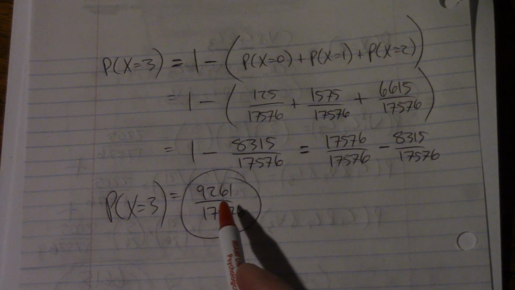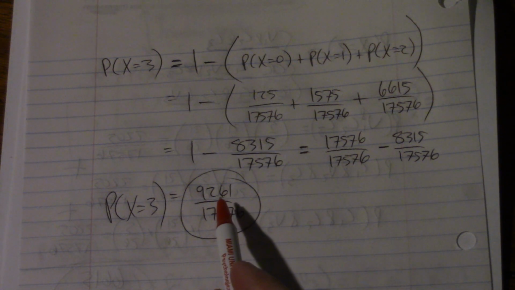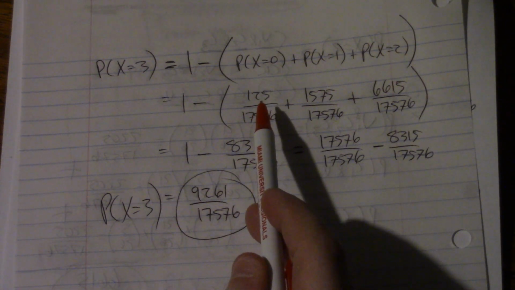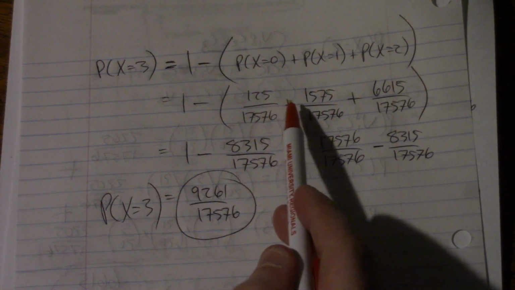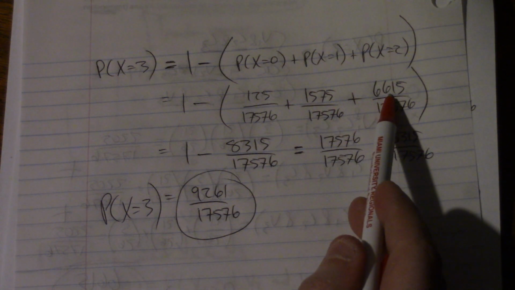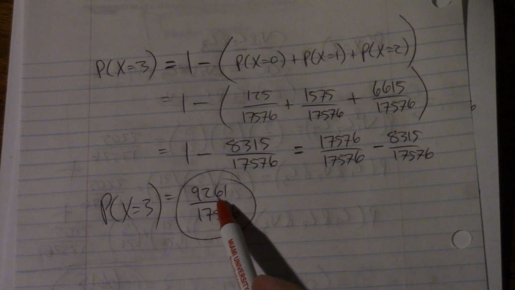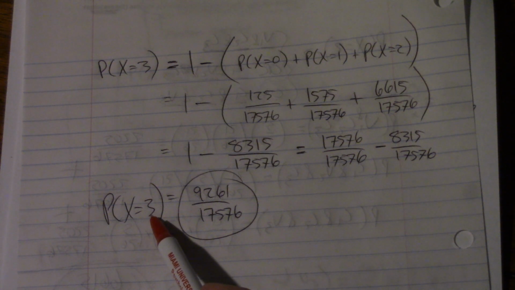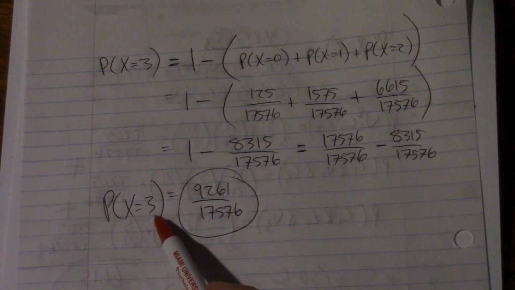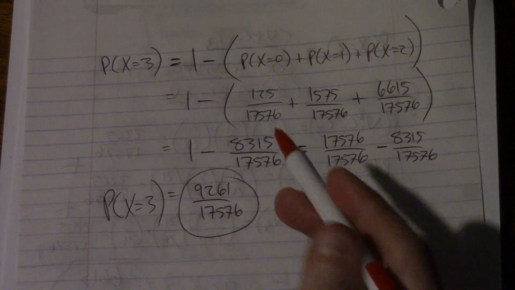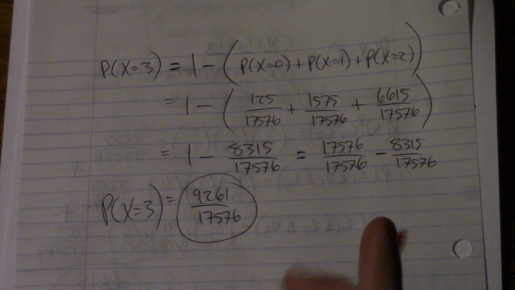Kind of a spot check. Does this value seem like it may be right? And again, I would say that it does. So we've gone from 125 over 17,576 when x was 0, up to 1575, up to 6615, up to 9261. So as we're seeing more consonants in our slips of paper, the probabilities are increasing. We're more likely to see more consonants, and that makes sense. So this seems okay.